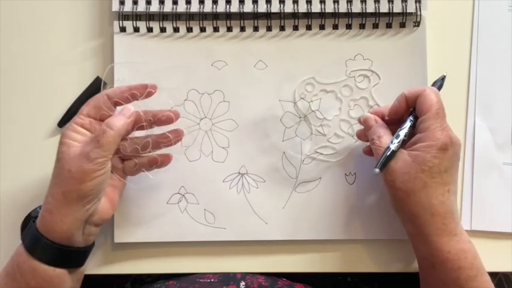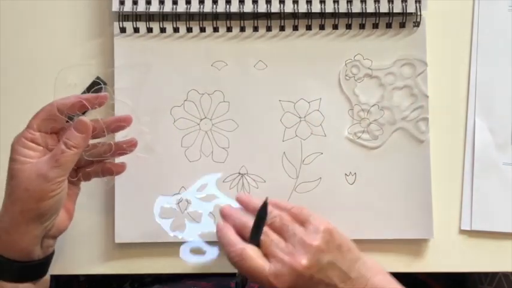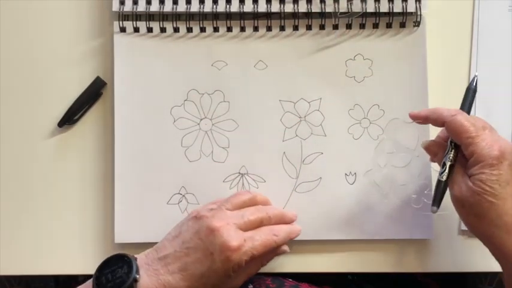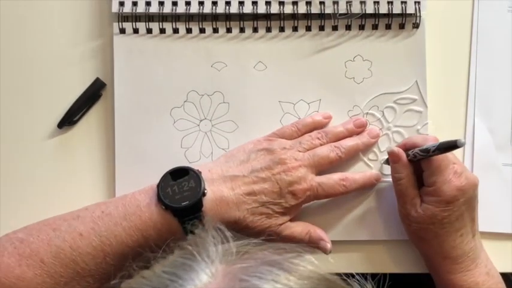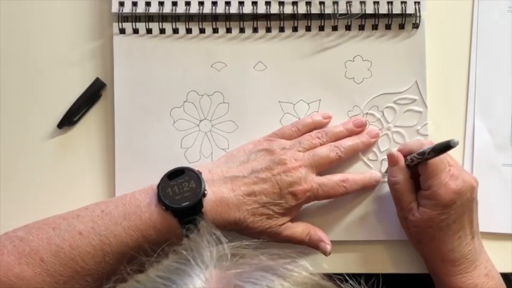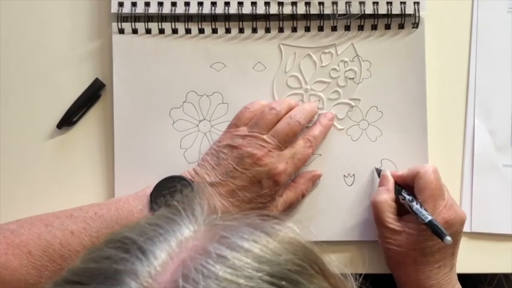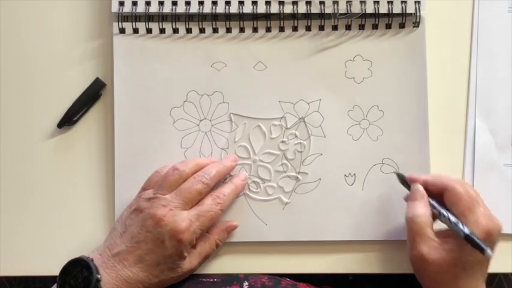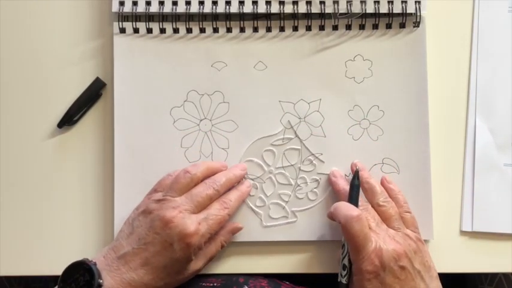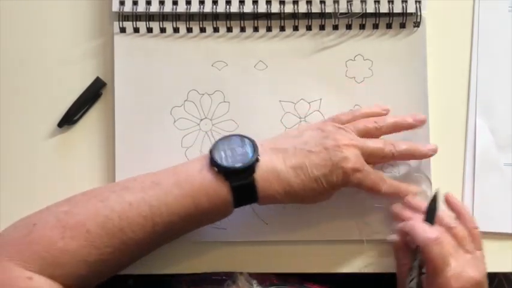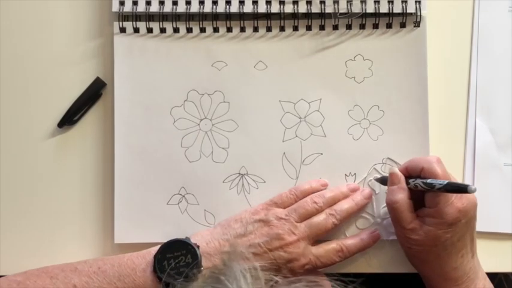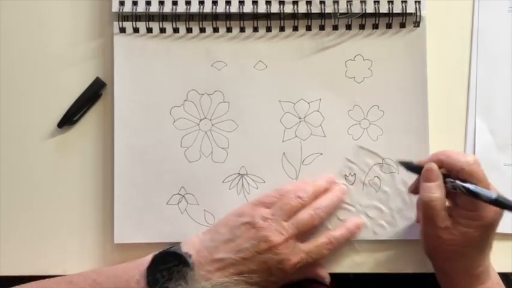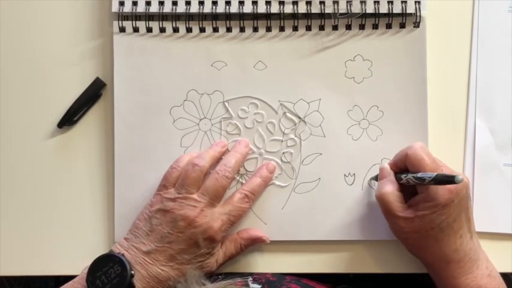There's lots and lots of different shapes. Oh, there's the heart. This shape too. These are fun. These are a different sort of leaf. So if we just, there we go. You can see that. And there's another size for this one. So you've got a larger and a smaller one, which is really handy.